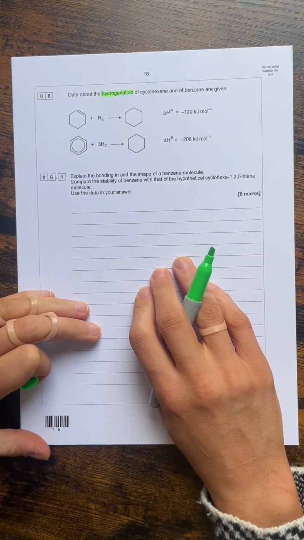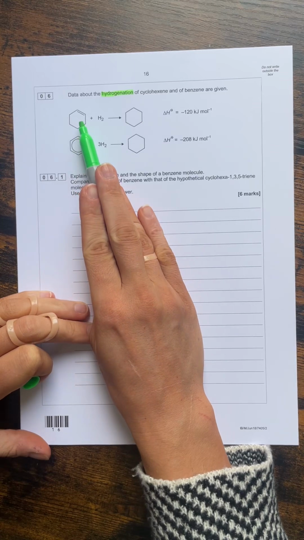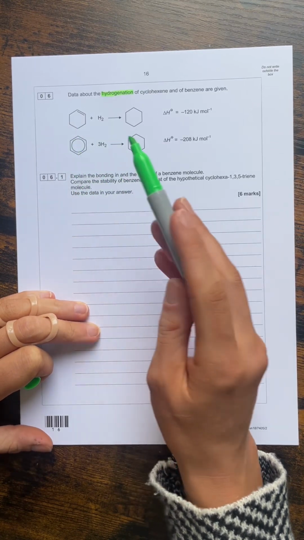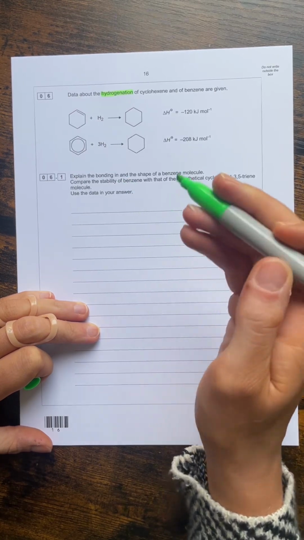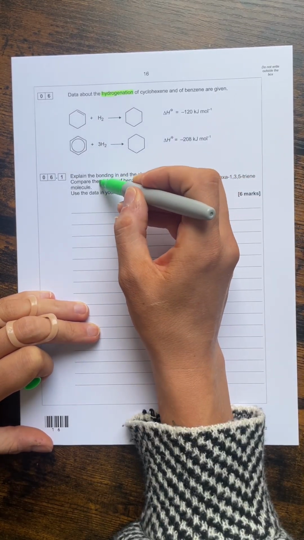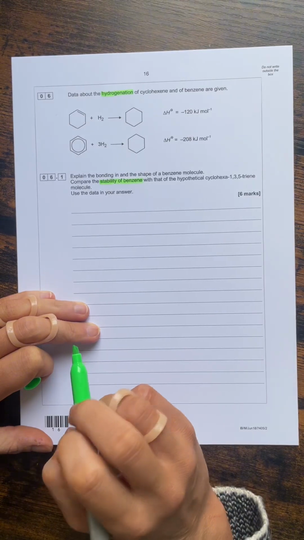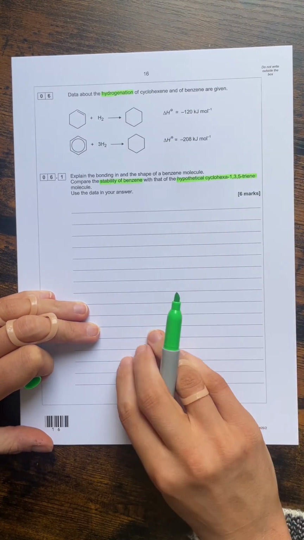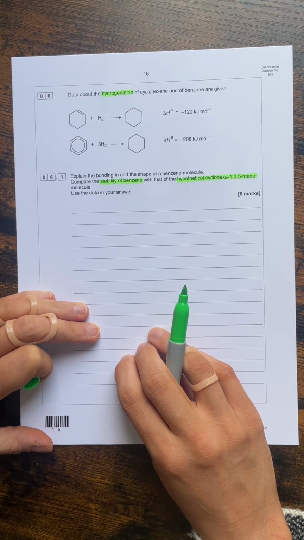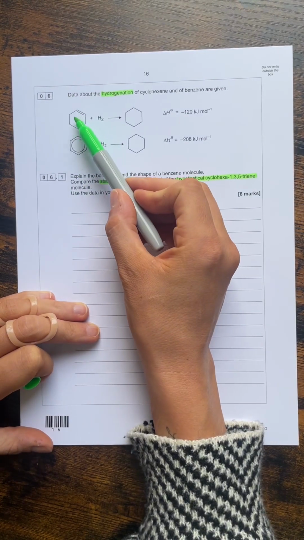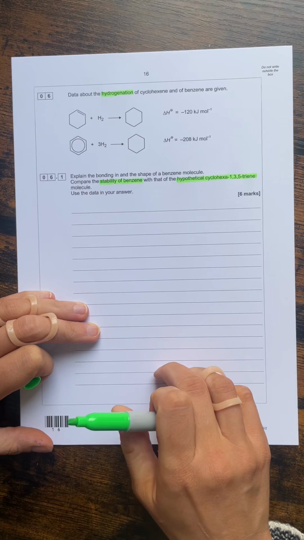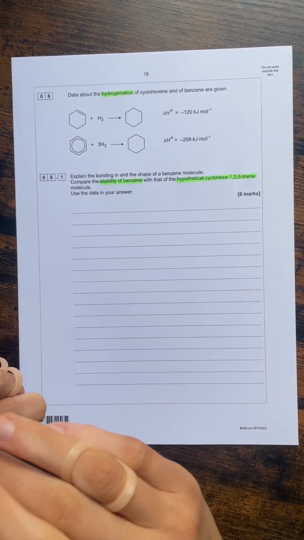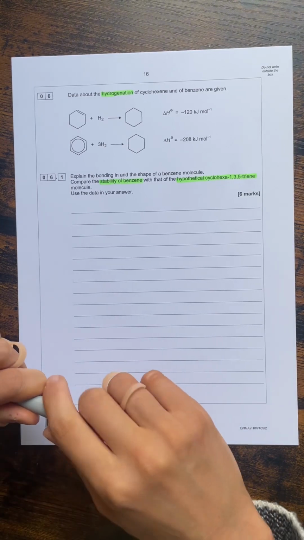We've been given the hydrogenation data for cyclohexene and benzene, and we will be comparing what that tells us about the stability of benzene compared to Kekule's hypothetical cyclohexa-1,3,5-triene, which would be 3 double bonds inside of that hexagon, alternate single and double bonds.